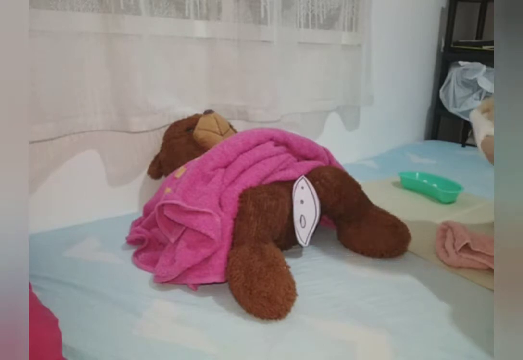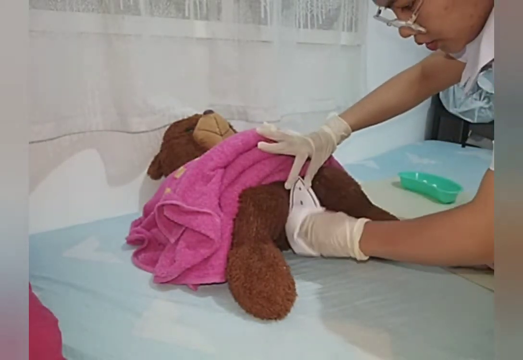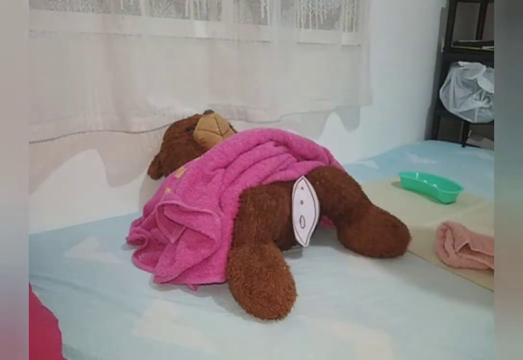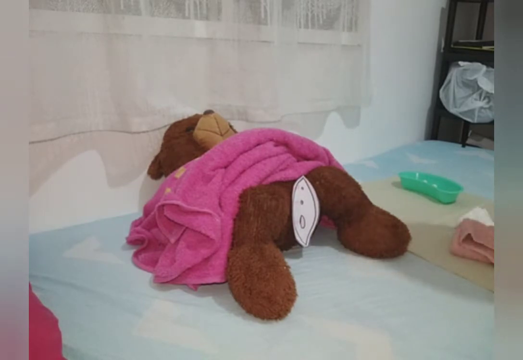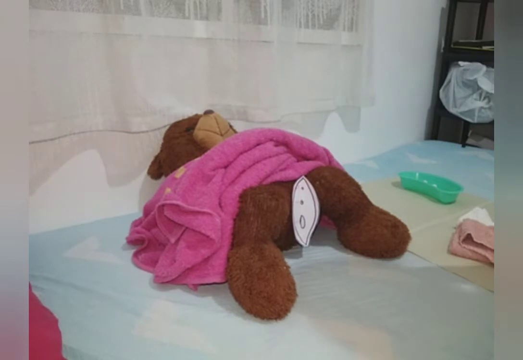Now I will dry with the hand towel. It should be dry and clean. Make sure it is dry. Now I'm done cleaning the perineal area of the client. Now I will take off my gloves and perform hand hygiene again and prepare for the next procedure.